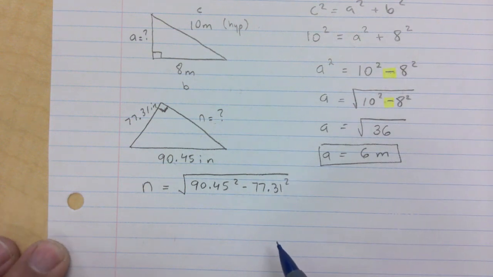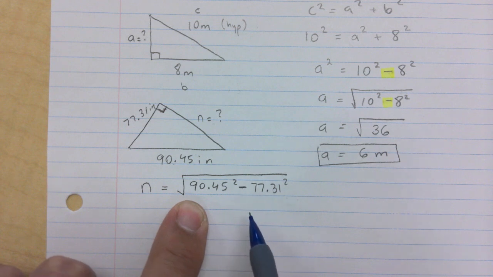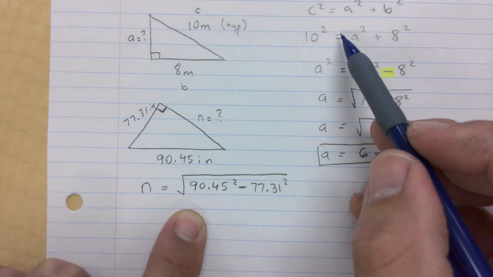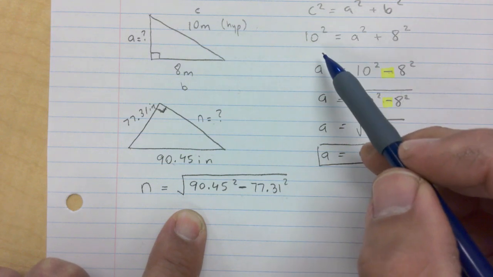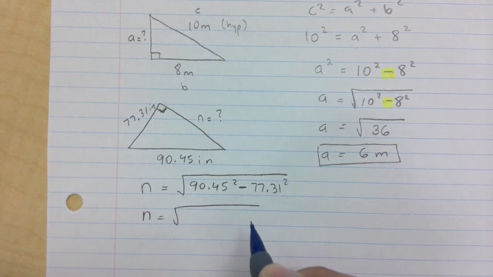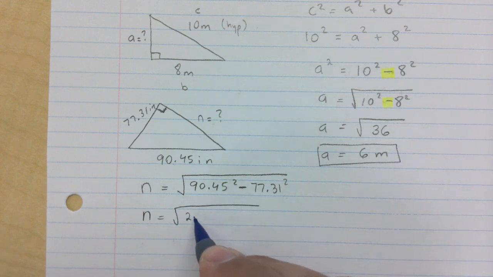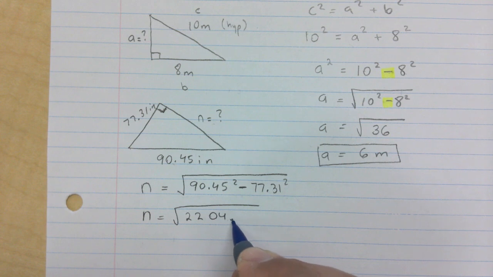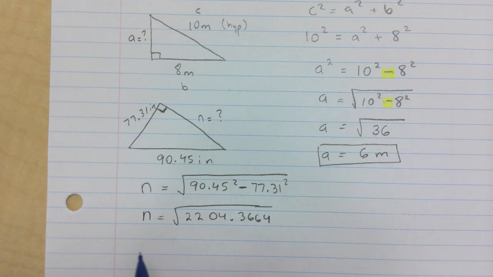Okay, you need to remember it's always the largest, and it's subtract because you're missing one of your legs. So it goes back to this original where you have to basically bring stuff over and subtract, right? So n is equal to the square root of, if you type this into your calculator, you get 2204.3664. And so n ends up being 46.95 inches.